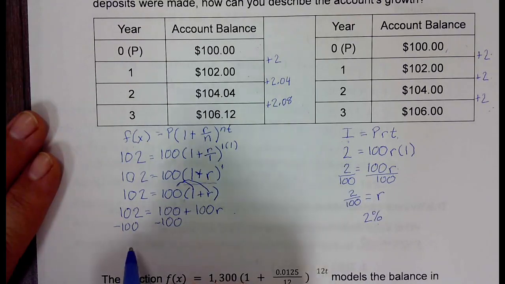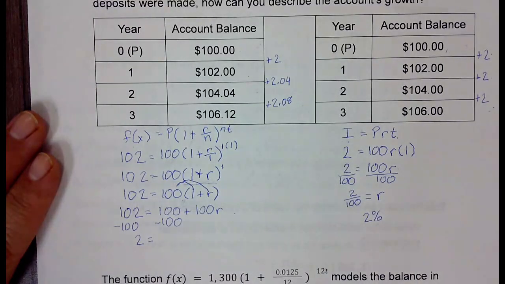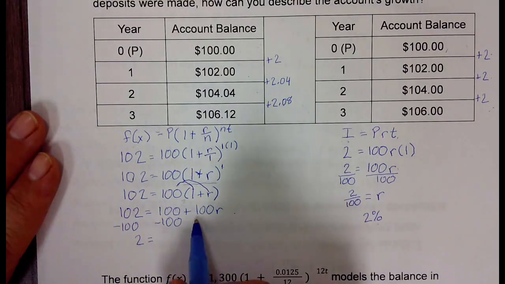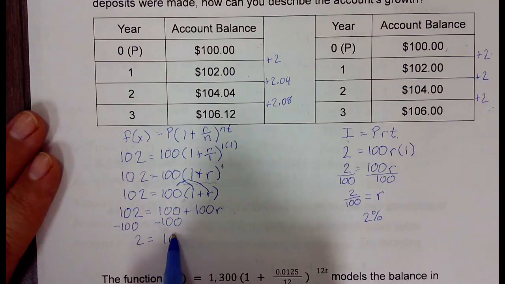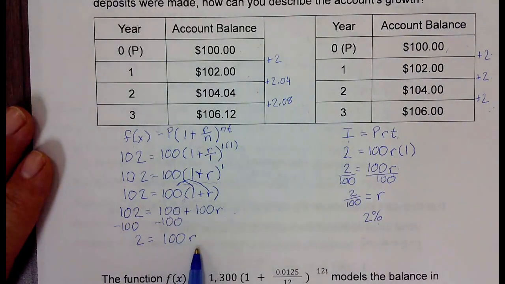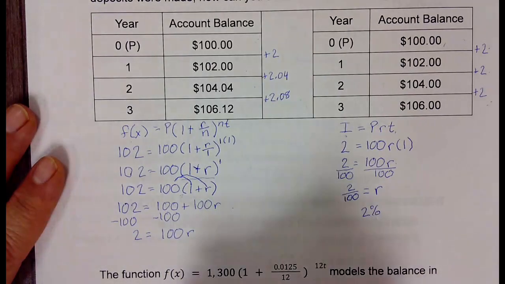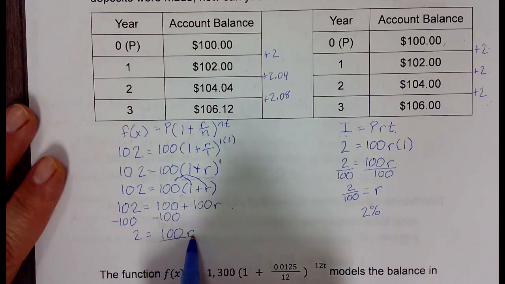102 minus 100 equals 2. 100 minus 100 equals nothing, 0. So I'm left with 100r. Now I still want to get r by itself, or isolate it. So I'm going to get rid of this 100 in front. How will I do that? Since I'm multiplying 100 times r, to get rid of it, I'm going to divide 100r by 100.